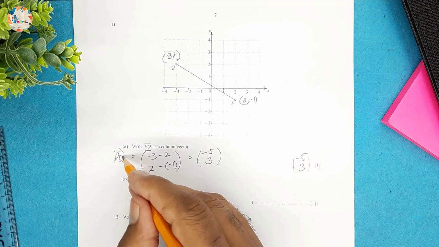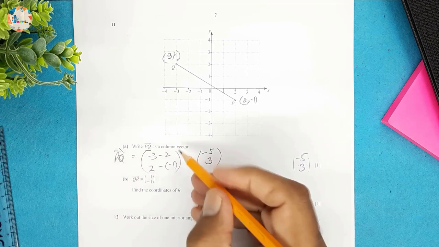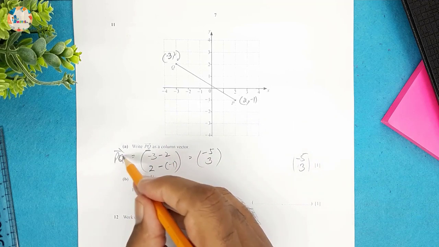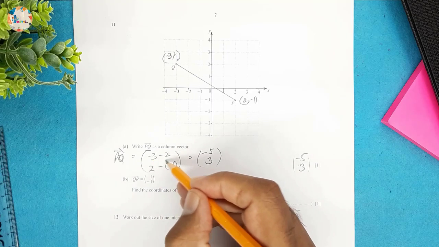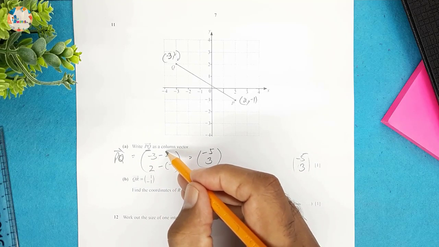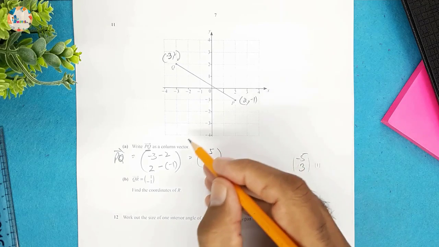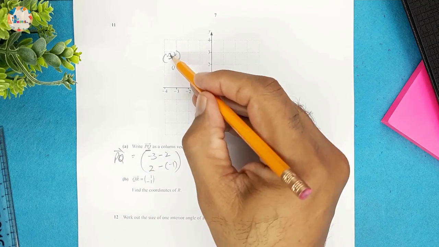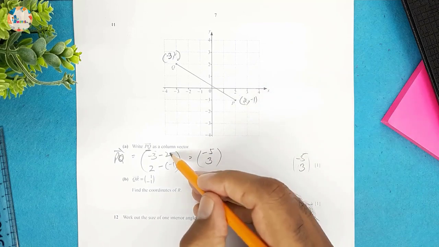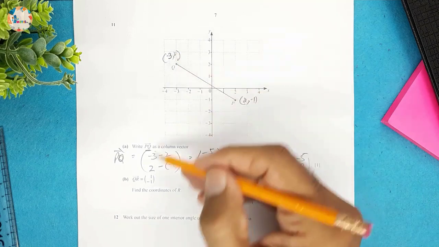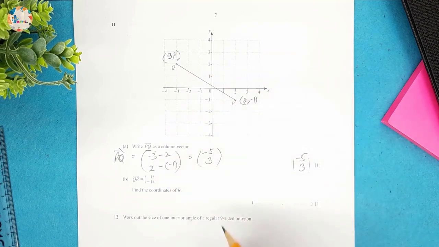Always the second one is Q, so we take the x coordinate of Q first, then minus the x coordinate of P. We have taken minus 3 first, then minus this one, and then 2 minus this one.